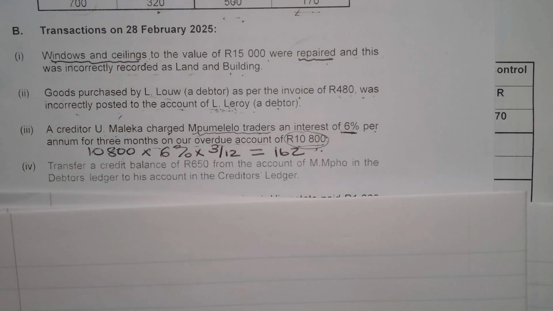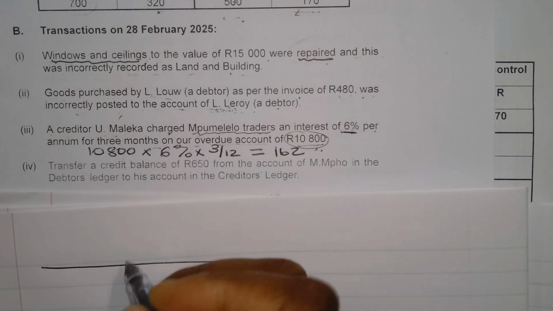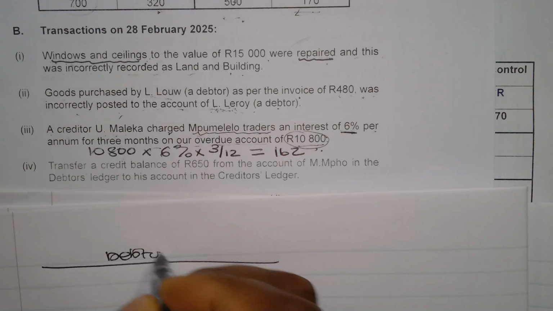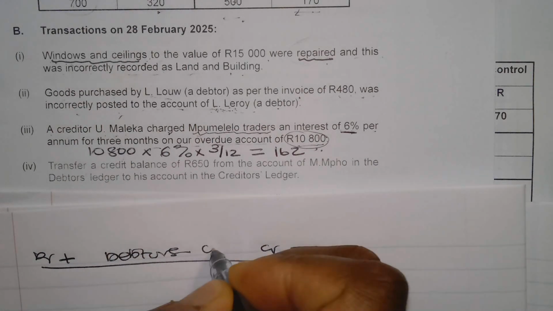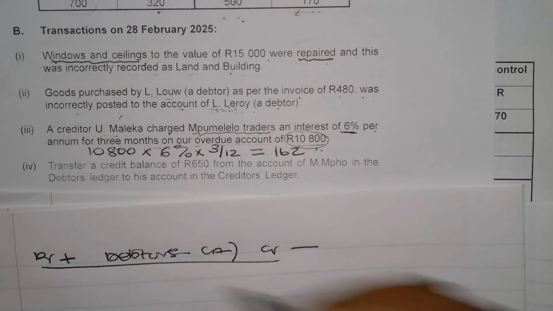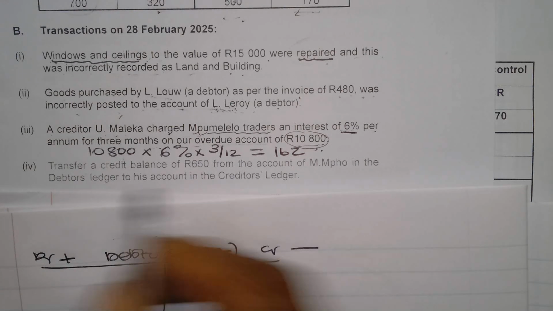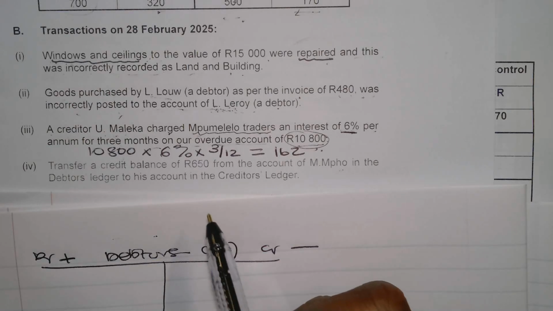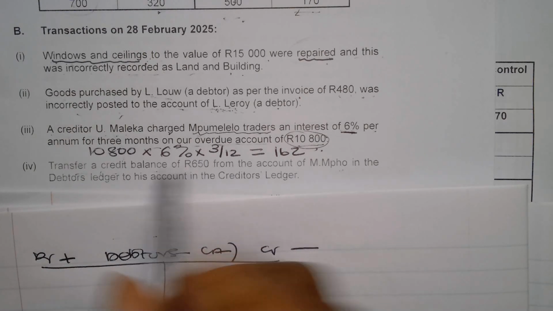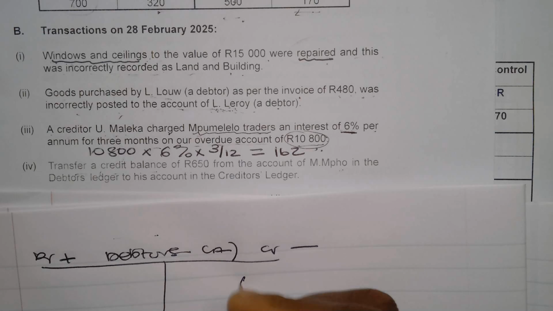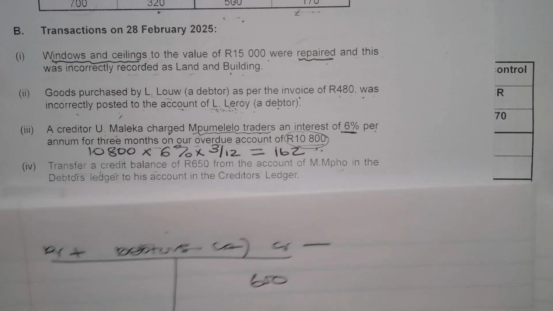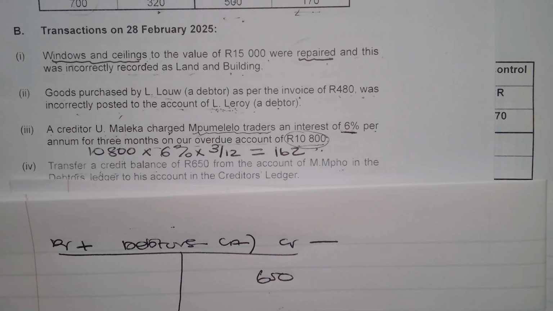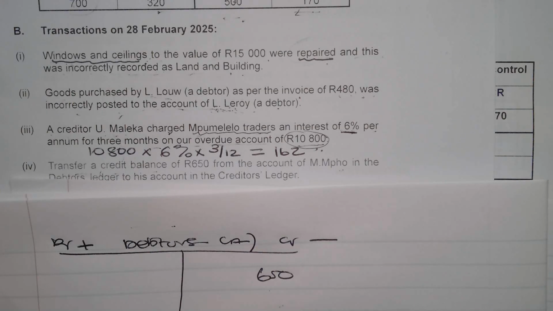So when we come here, we'll say, okay, Mpo is a debtor, plus the minus. Right, this is important. Remember, they're telling you you must transfer the credit balance. It was a credit balance of how much? 650. It's not normal for the debtors control to have a credit balance, which is why they said we must transfer it to the creditors ledger.